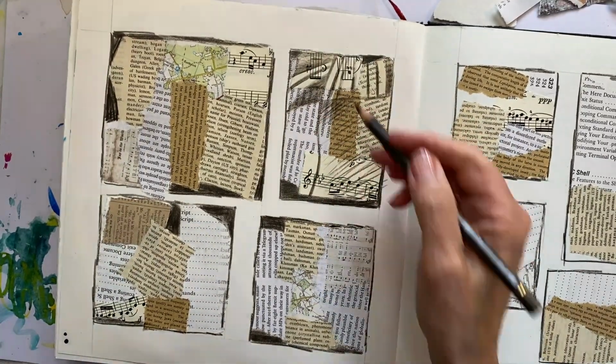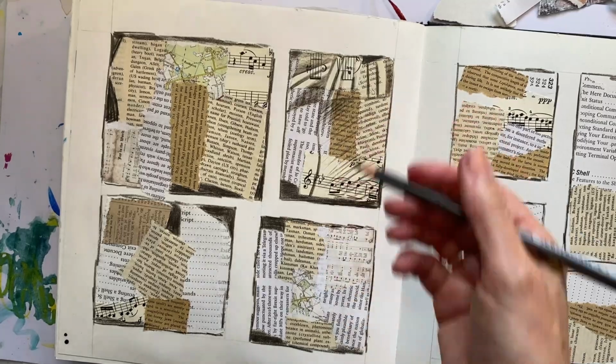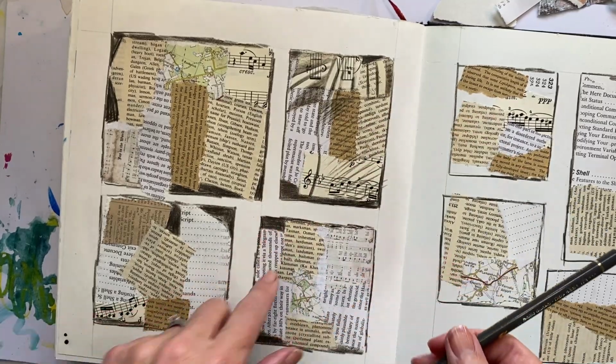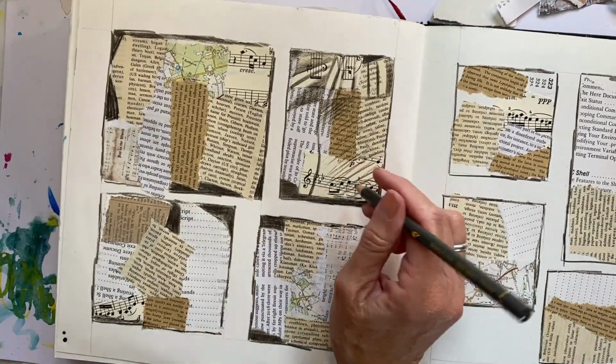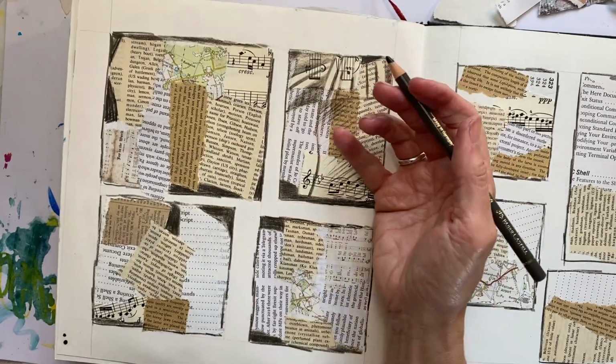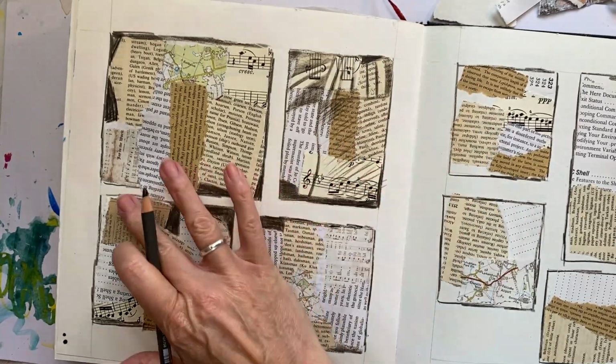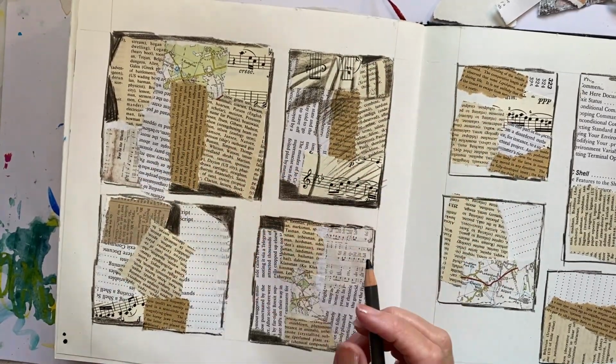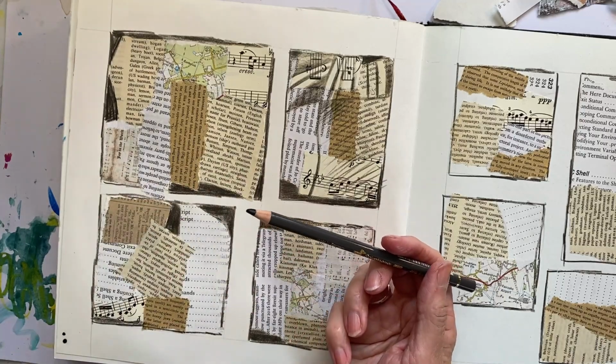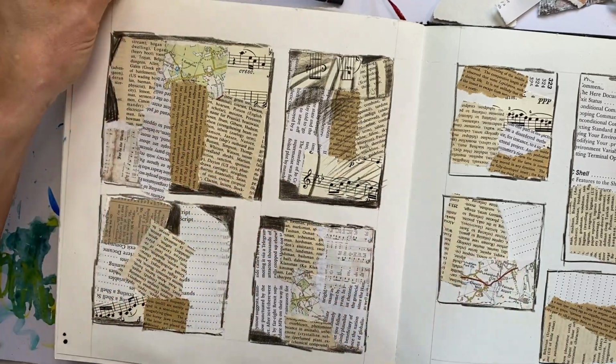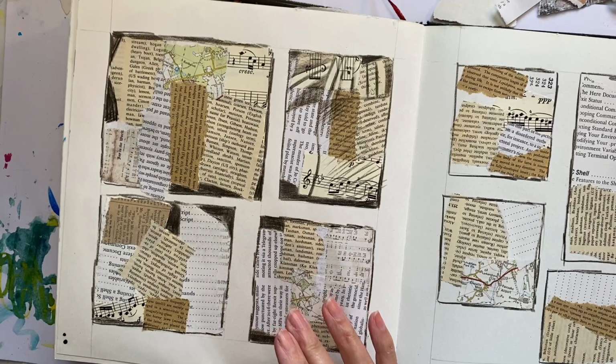So I've done my first little experiment there. I'm not really sure about that. It's okay. But again, it doesn't matter at this point. We are just trying out ideas. Now, I've just used a pencil for that, but yeah, we could also use acrylic pen.